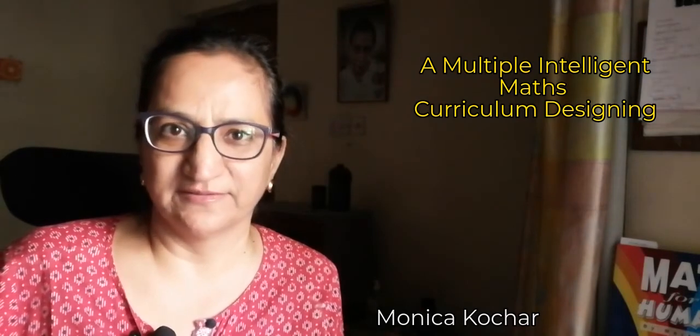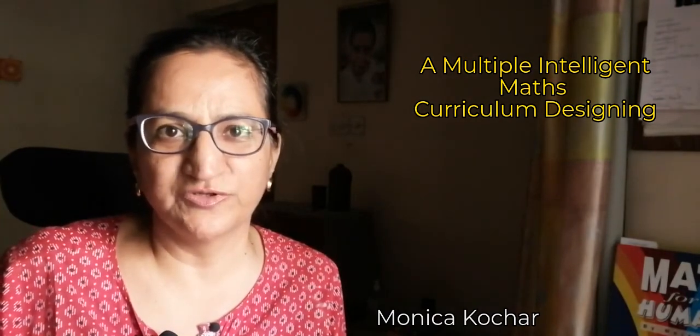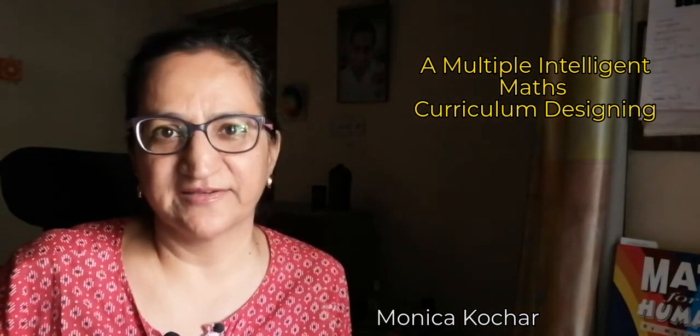And when we are having fun, we always learn. And when we learn, we score. So there is no way that any student would be left behind in maths classes if we respect the fact that there are multiple intelligences around.